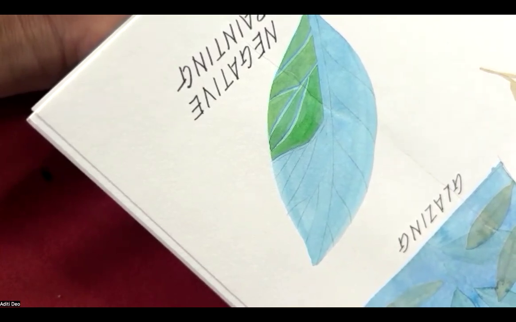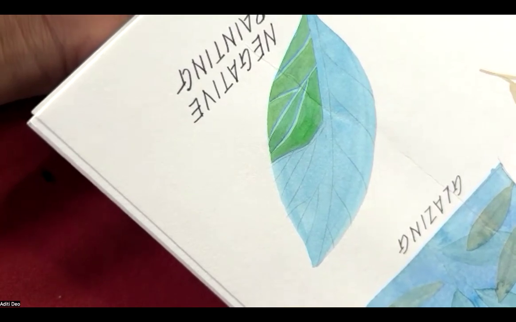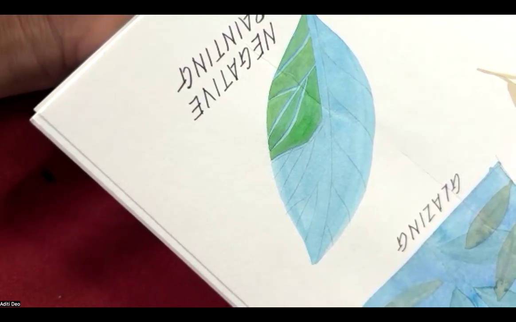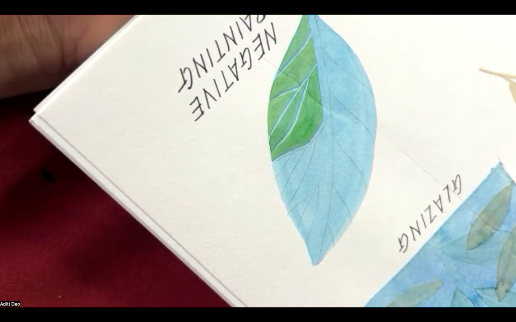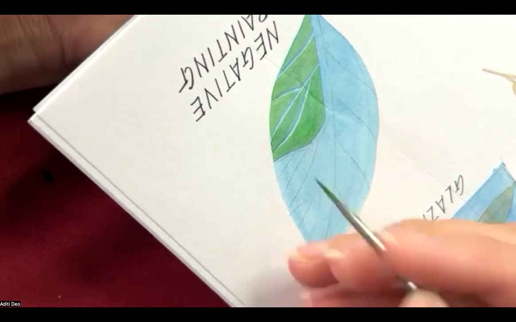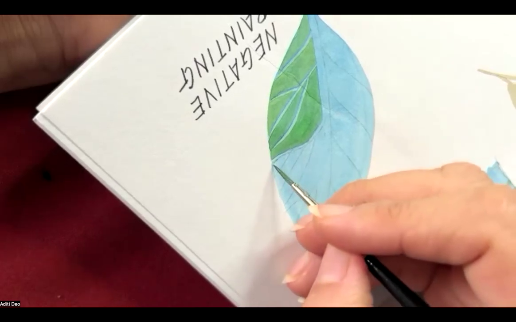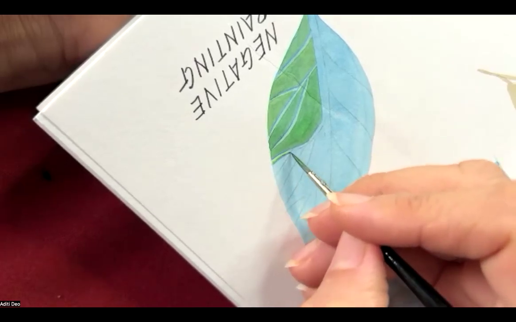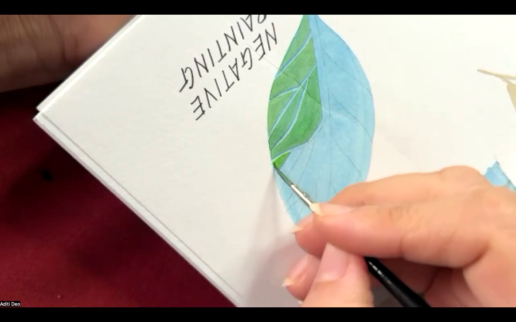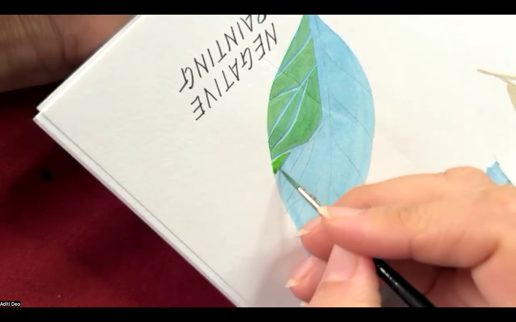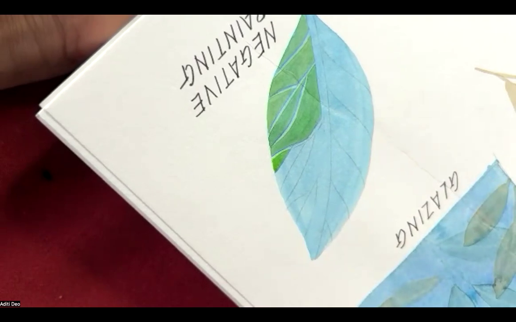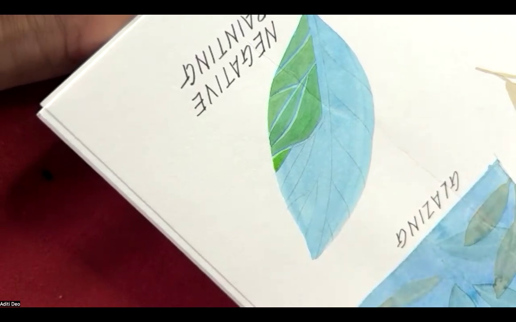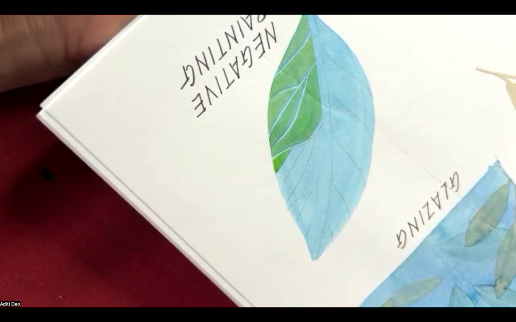Just because I have instructed it one way doesn't mean that there might not be another way of painting negative, especially as far as the strategy is concerned. Whether to make two guidelines, two pencil lines, or make a single pencil line. And whatever technique you use, if it works for you, that's the right technique.